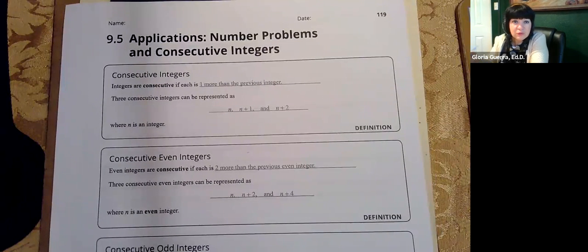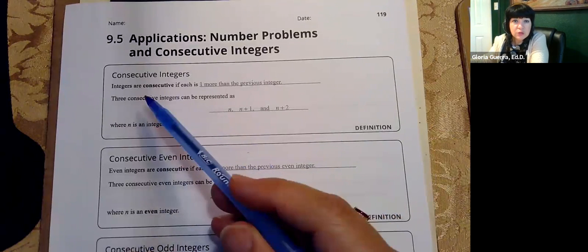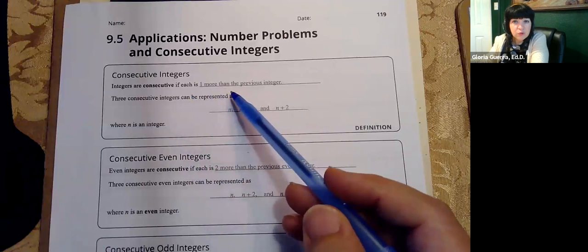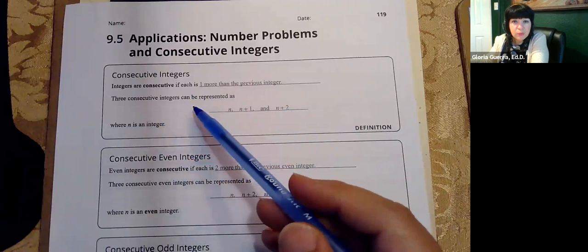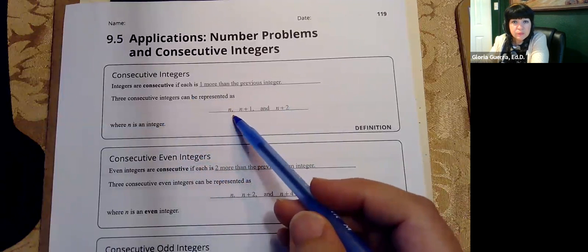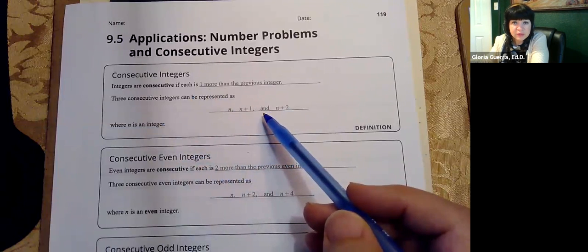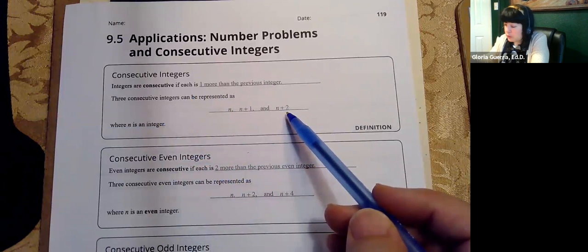And so consecutive integers, the book says these are integers that are consecutive if each is just one more than the previous integer. So 3 consecutive integers can be represented as n, n plus 1 as the second, and n plus 2 as the third.